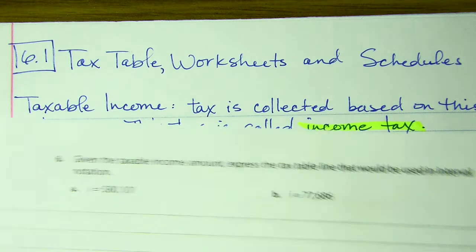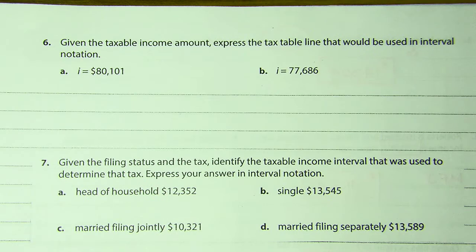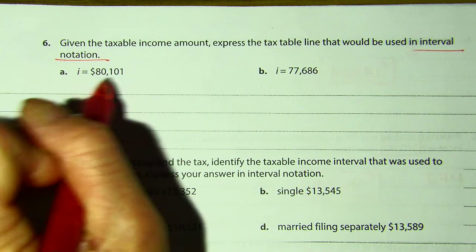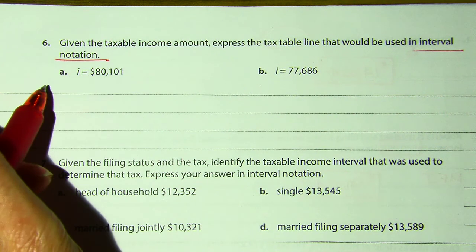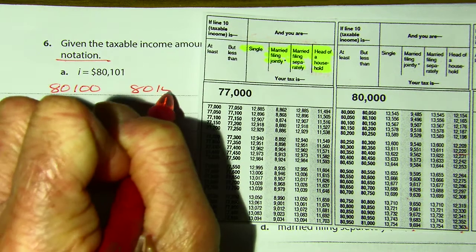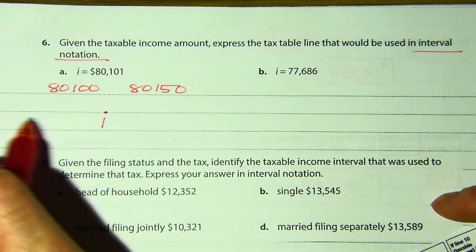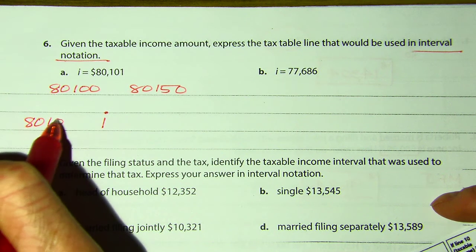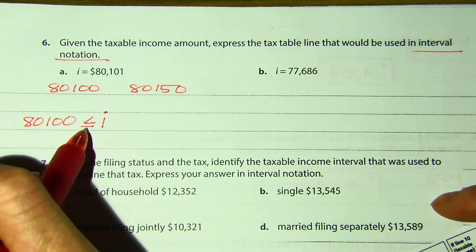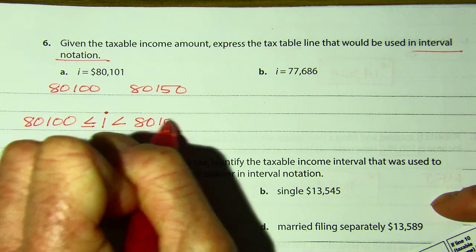Next one. It wants us to use interval notation, so it wants us to write it as one inequality. That's what interval notation means. So 80,100 is on here, and it has the range 80,100 to 80,150. So you put I in the middle. You put the smaller number on the left, so 80,100 is less than or equal to I, and then less than the larger number.